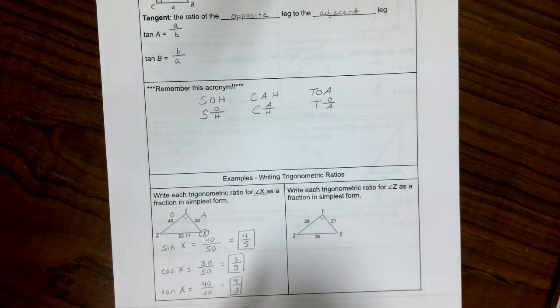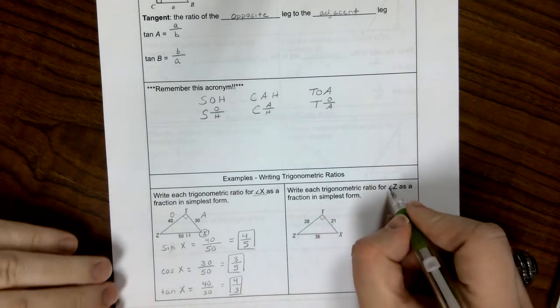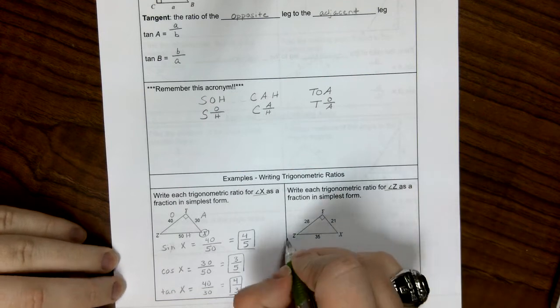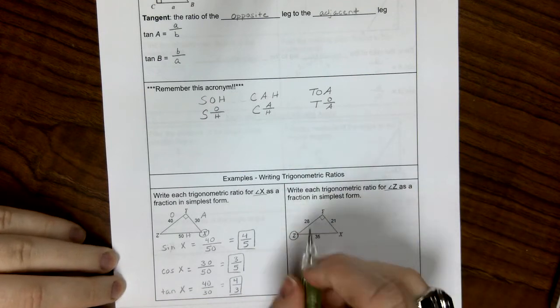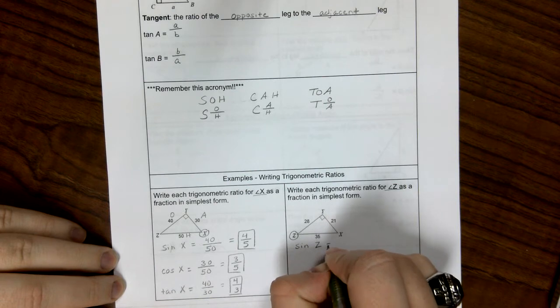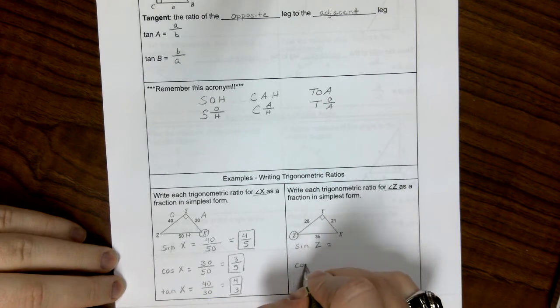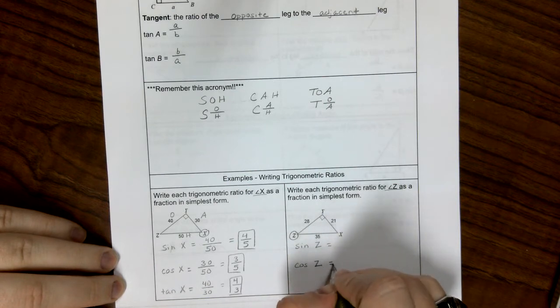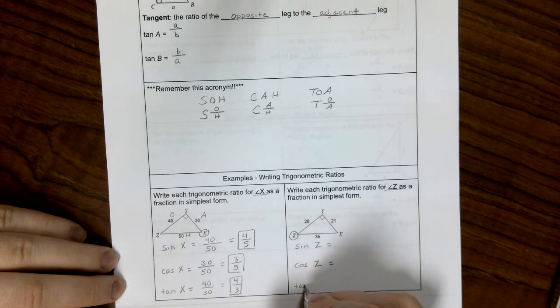All right, so same thing, but now we're going from angle Z. So I'm going to circle Z. So we've got sine of Z, cosine Z, and tangent Z.